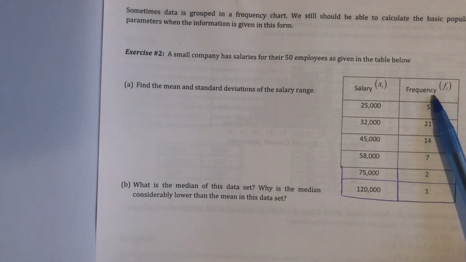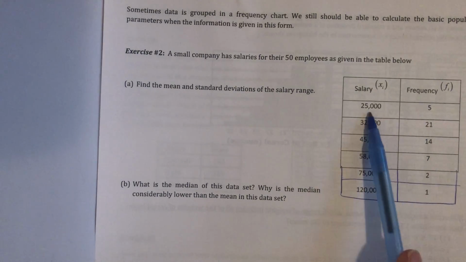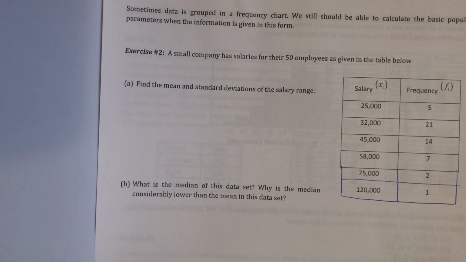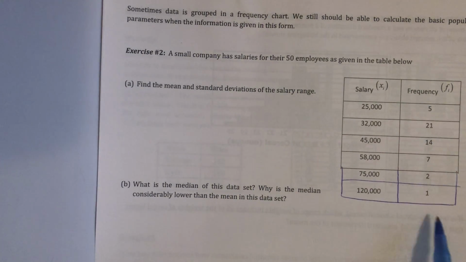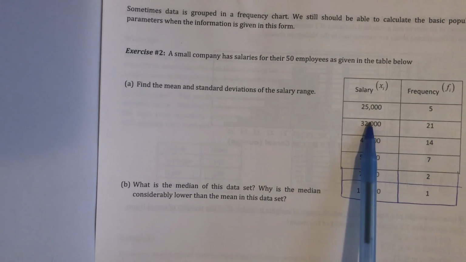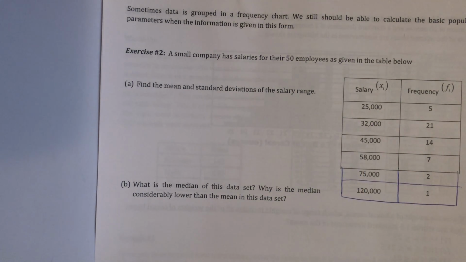We have a frequency column, which again means there's 5 salaries at $25,000. There's 21 salaries at $32,000. So make sure you use that frequency column because you don't wanna enter the number 25,000 5 times, and you don't wanna enter 32,000 21 times. So go ahead, take a moment, stop the video, and enter that in your calculator.